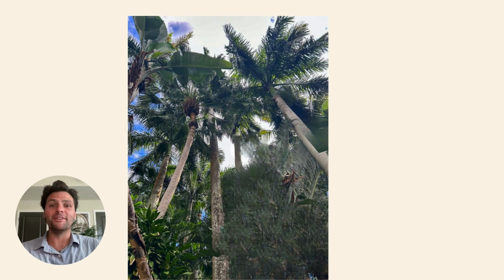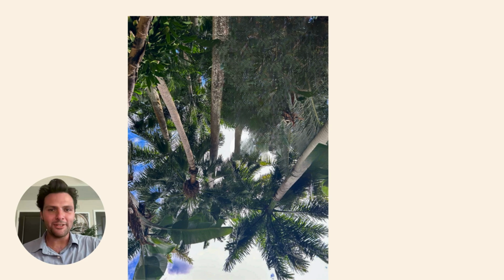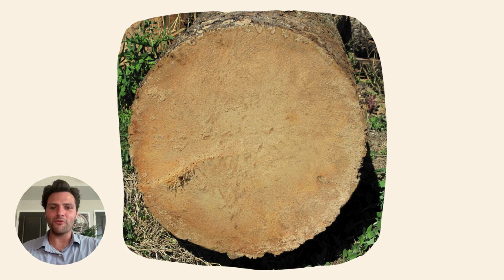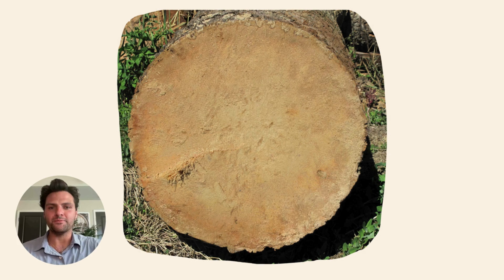Let's look at palms from a different angle. Not this one or this. Let's try this. Perfect. Here is a cross section of a palm. Notice the lack of tree rings? That's because a palm's vascular arrangement is scattered, not in those distinctive rings you see in true trees.